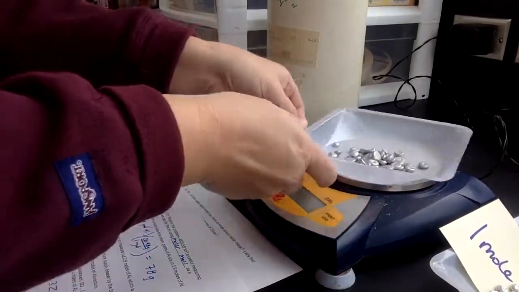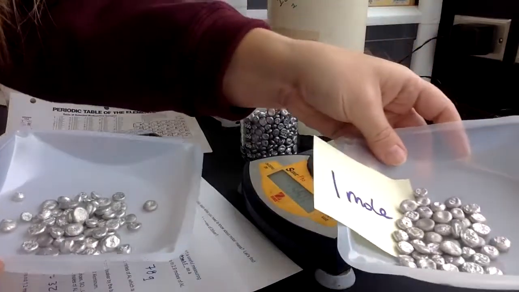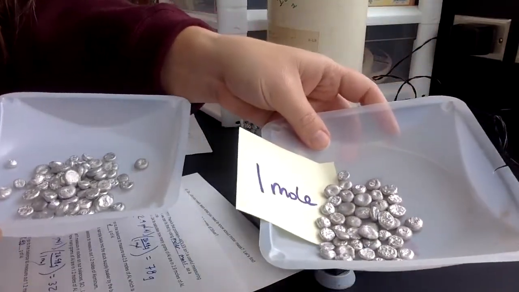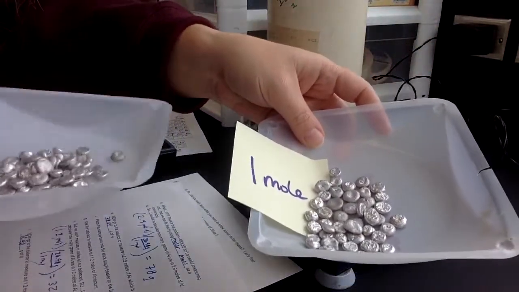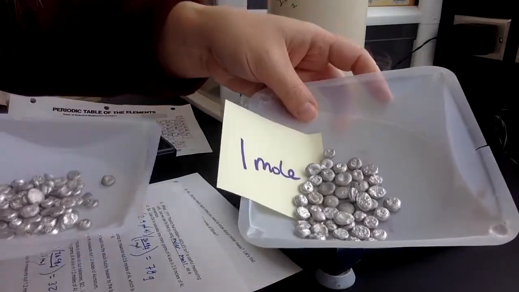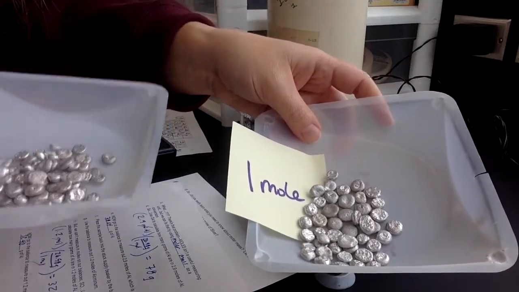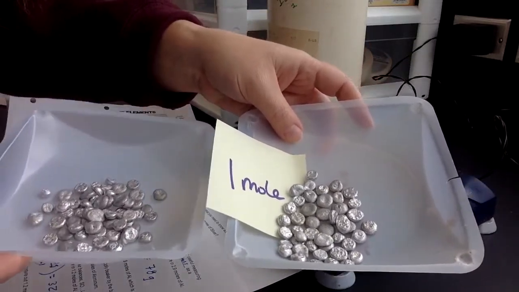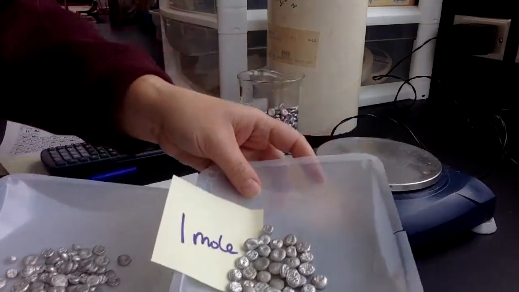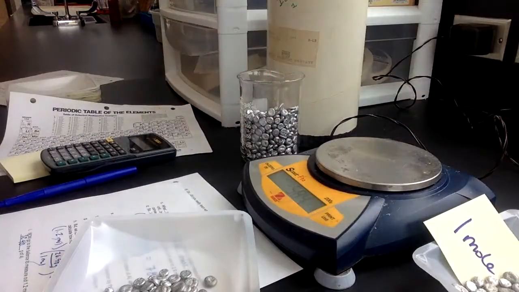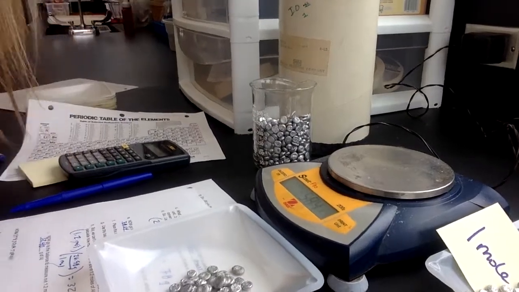All right, so then we see that these two piles are pretty close to each other because remember, this is 1 mole and this is 1.2 mole, so just a little bit bigger. So it makes sense that these two piles are pretty close to each other. So what you've done now is you've gotten to see a bunch of different things related to the mole and this new thing of molar mass specifically for aluminum.